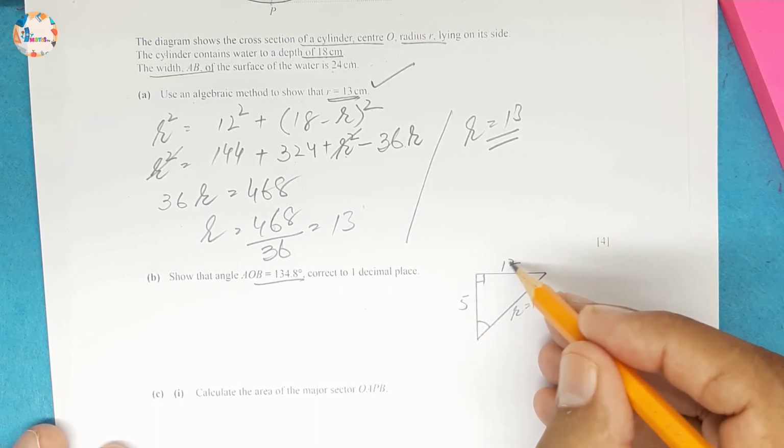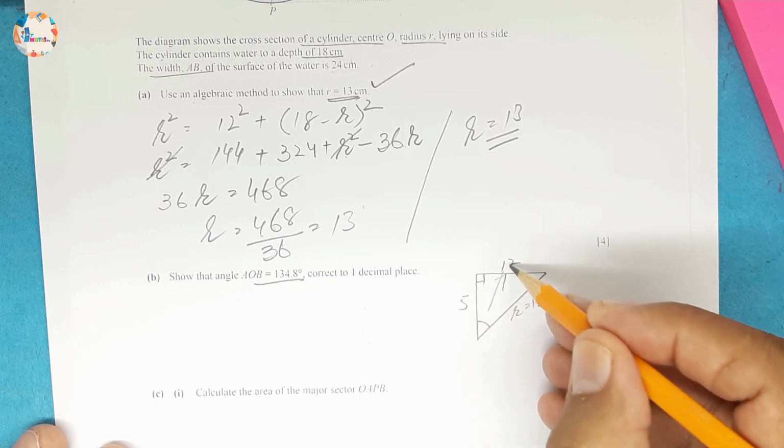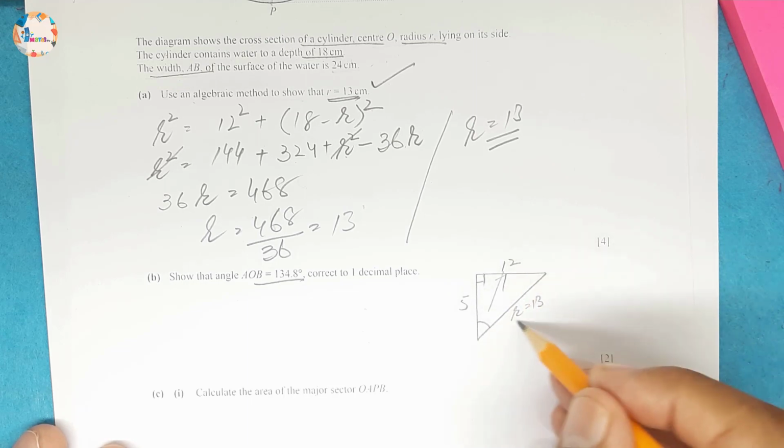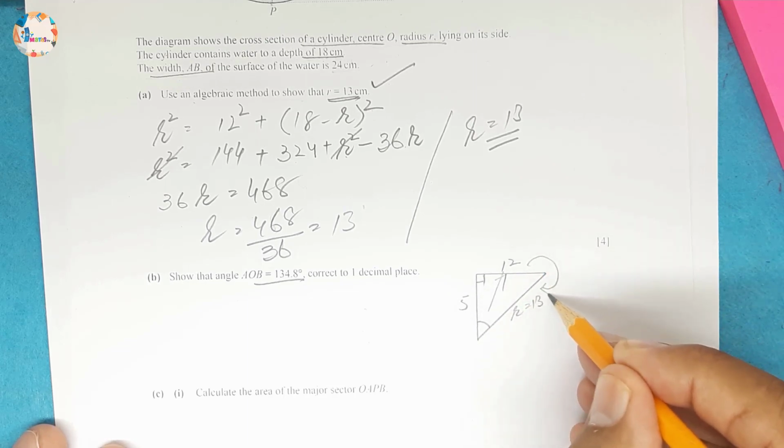So this angle we can write, this will be opposite over hypotenuse. So 12 over 13 will be sine, this over this will be sine.